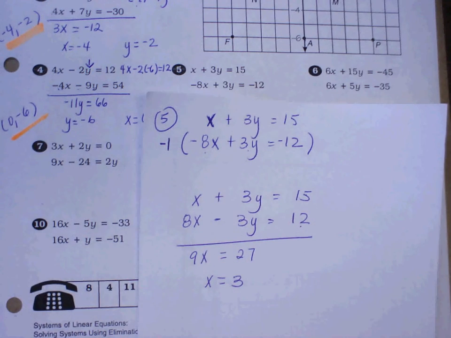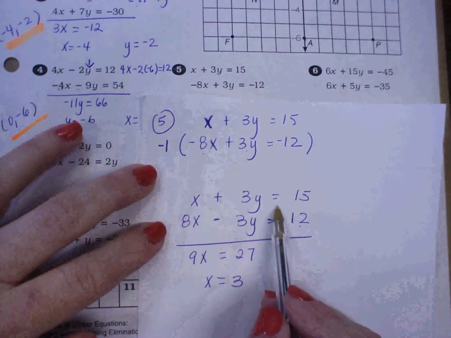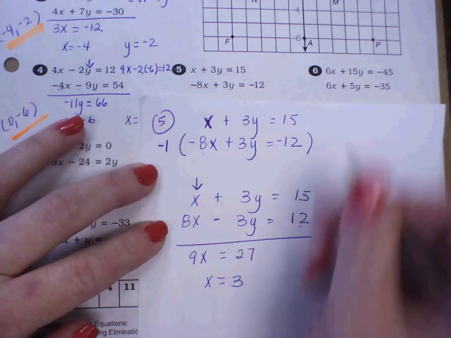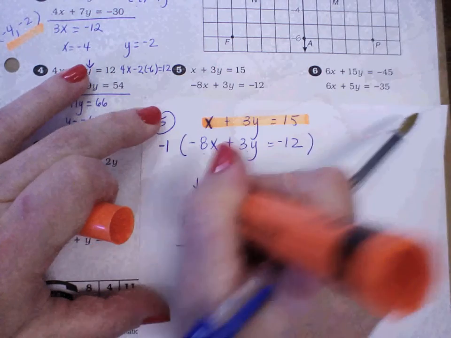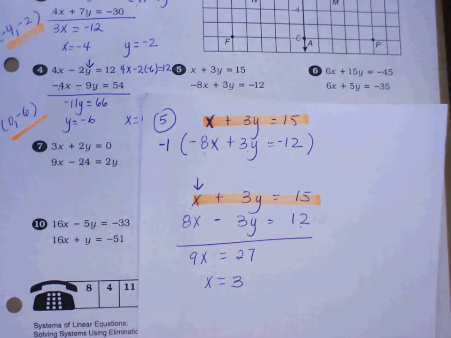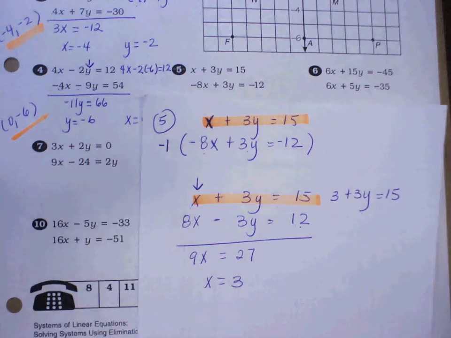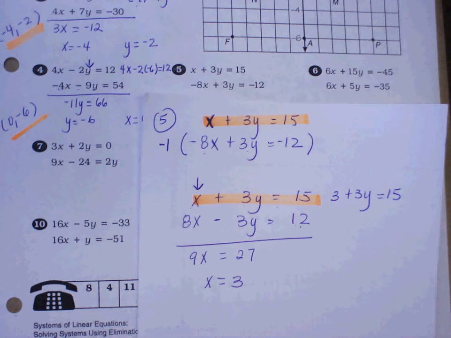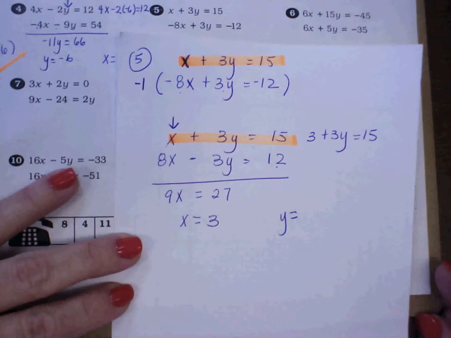Always go and substitute on the one that you did not change. You see how I changed the second one? The first one is still the same. Do you see it? How it's still the same? That's the one where I'm going to substitute the value of x. Okay? So this would be 3 plus 3y equals 15. And then equation solver, or you could probably do it in your head. But again, I would use equation solver. All right, so what's my point? 3 and 4. Yay?